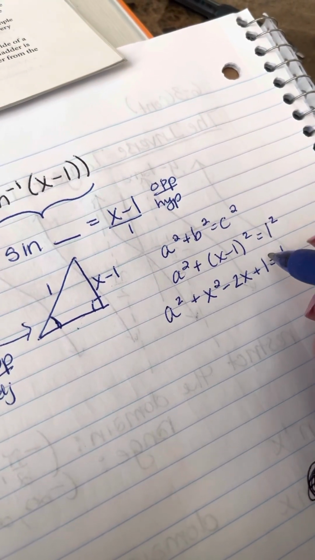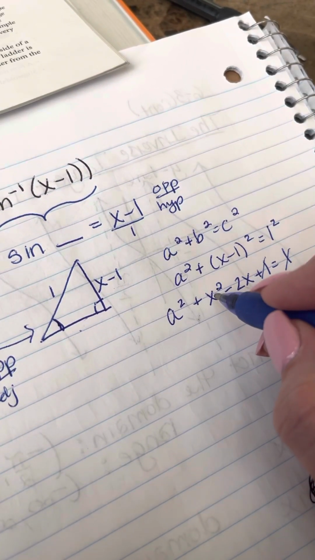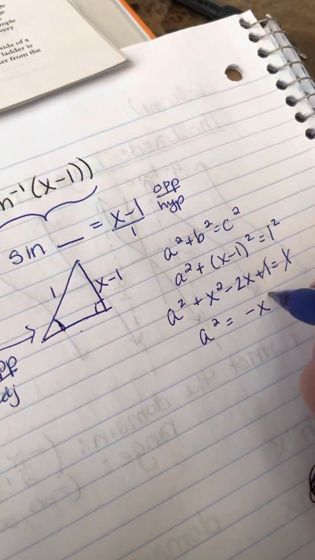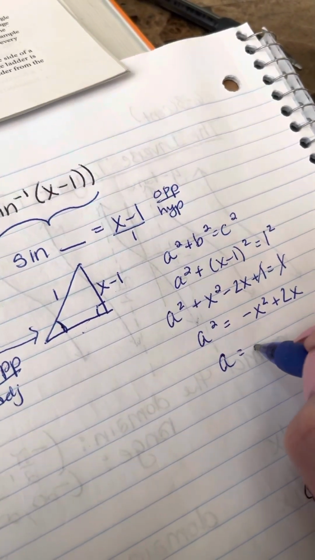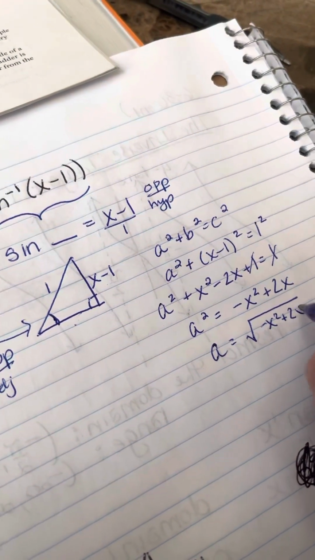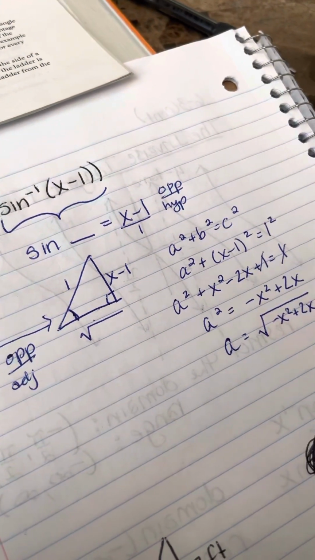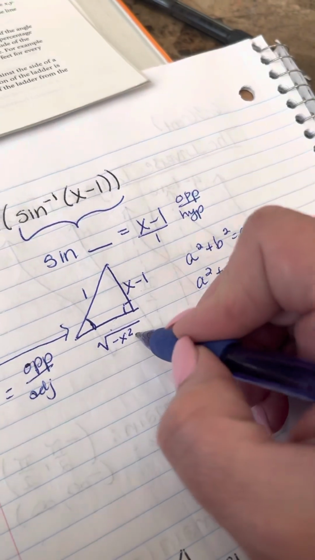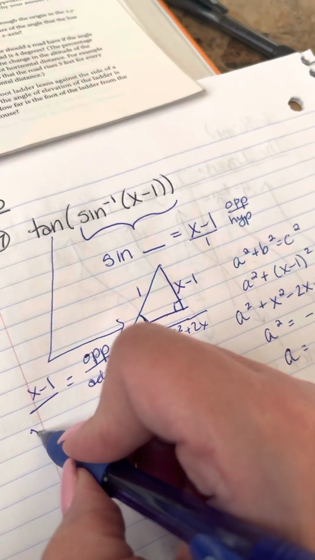So we're going to move the 1 over, which is going to cancel the 1's out when we subtract. We're going to move the x squared over. We're going to move the 2x over. So a squared is going to equal negative x squared plus 2x. Then we're going to take the square root. I know it looks gross, but that's okay. So then that's going to go right here. That's what the adjacent side is. And so then that's going to go here.